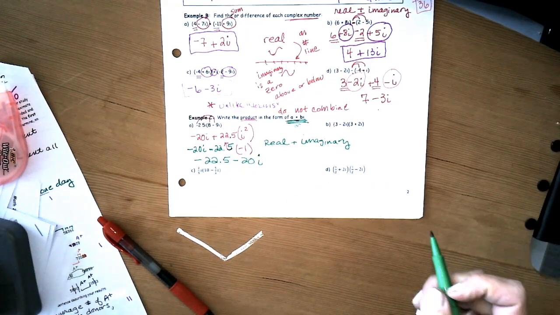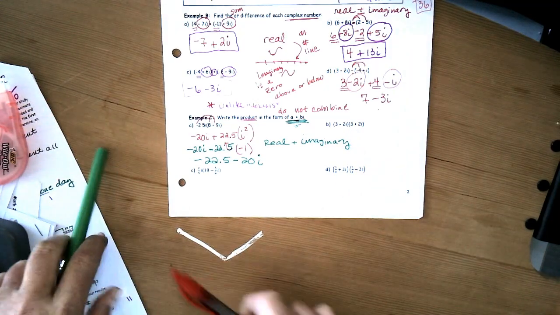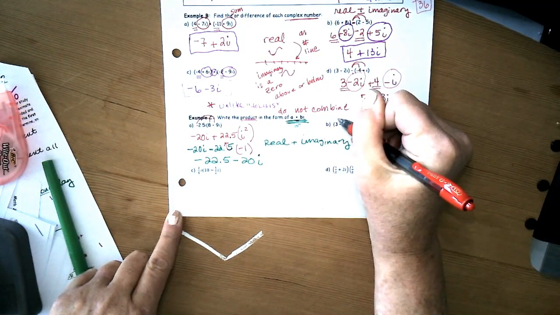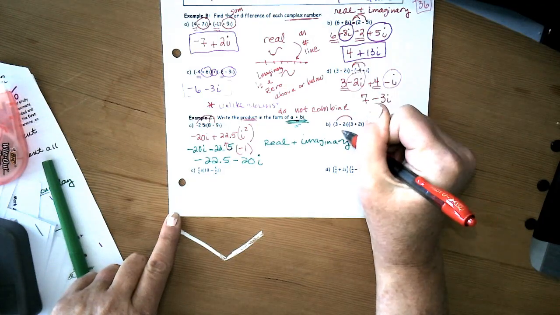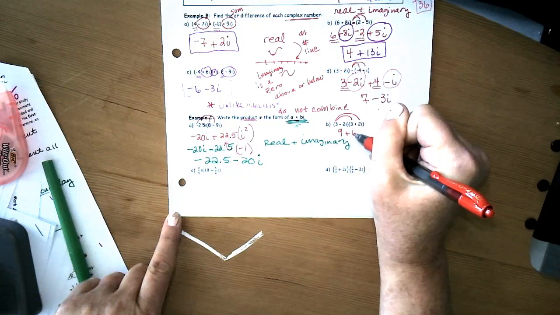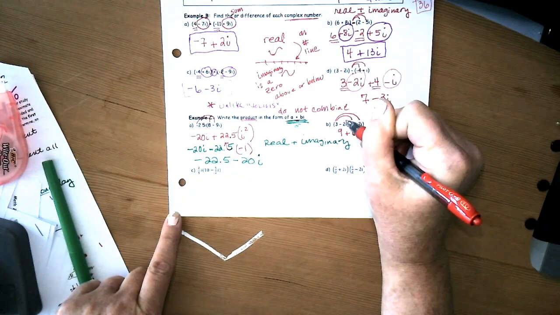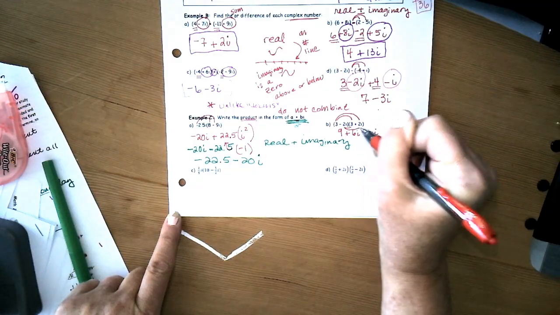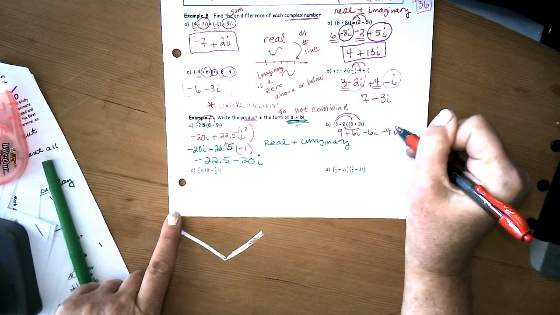Okay, so let's do B. So this is a FOIL, right? We know how to do this. 3 times 3 is 9. First, outside, so that's 6i. Inside, that's minus 6i. Last, so that's minus 4i squared.